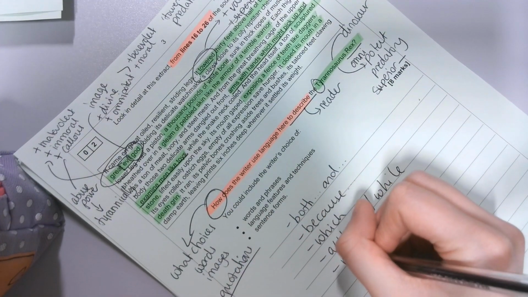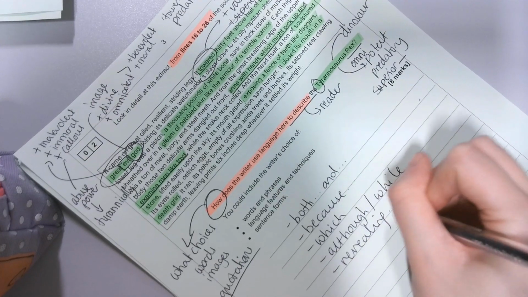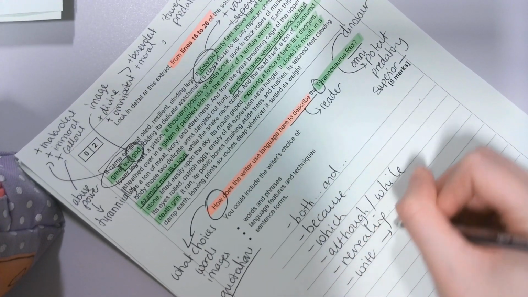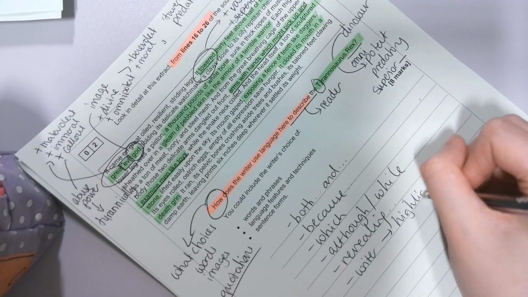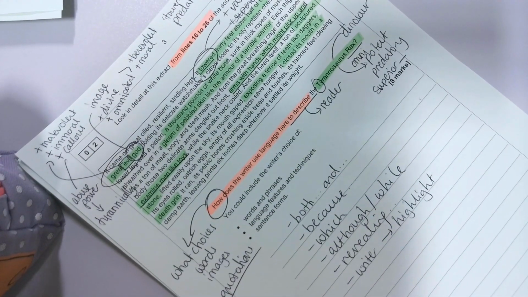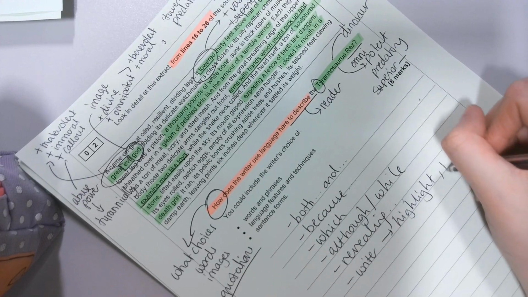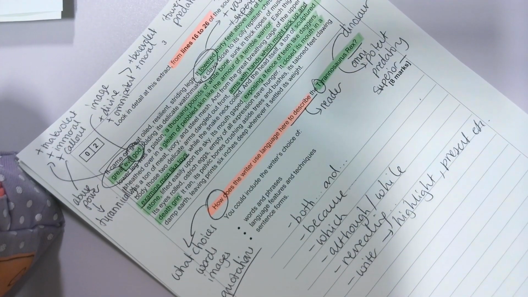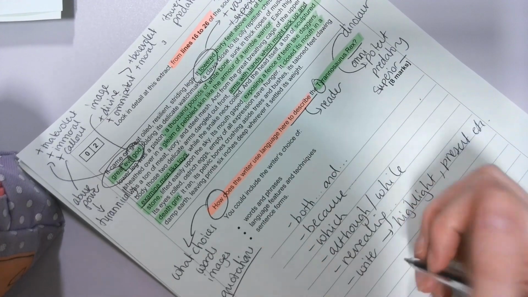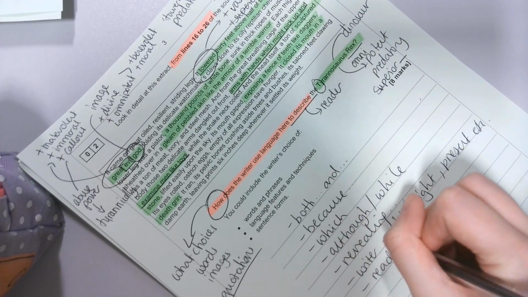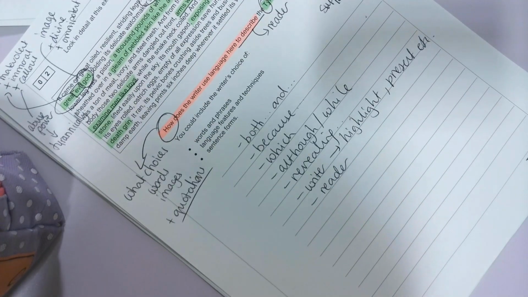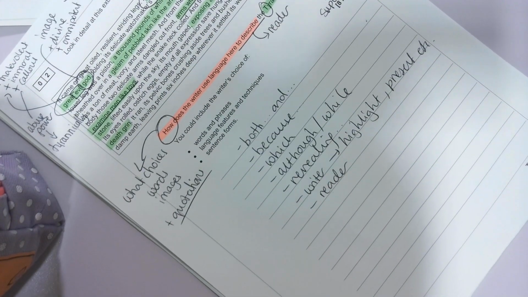I would like to see revealing. And I would like to see things the writer is trying to highlight, show, present, etc. Okay? I might see the word reader specifically. I'm really looking for these ideas. We can take that further with the not only but also, but that's what I'm looking for.